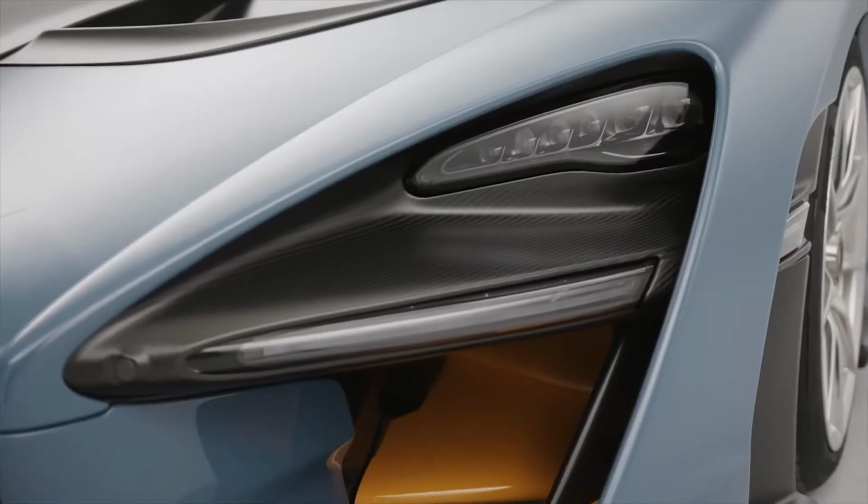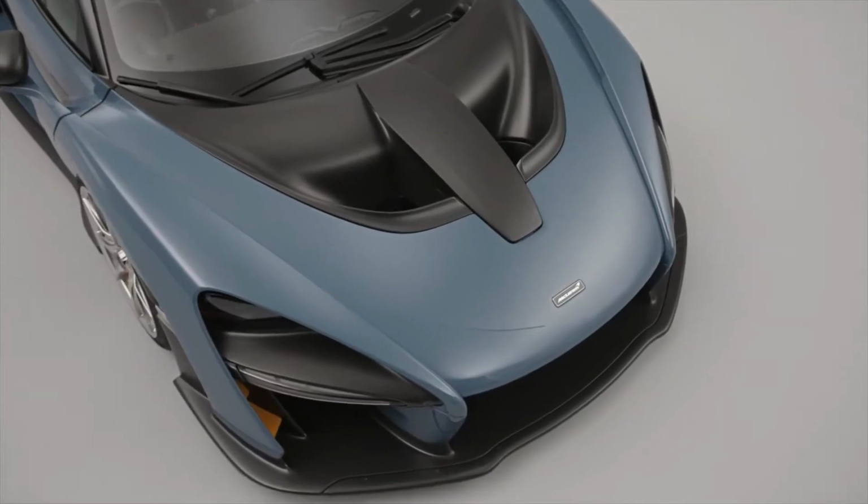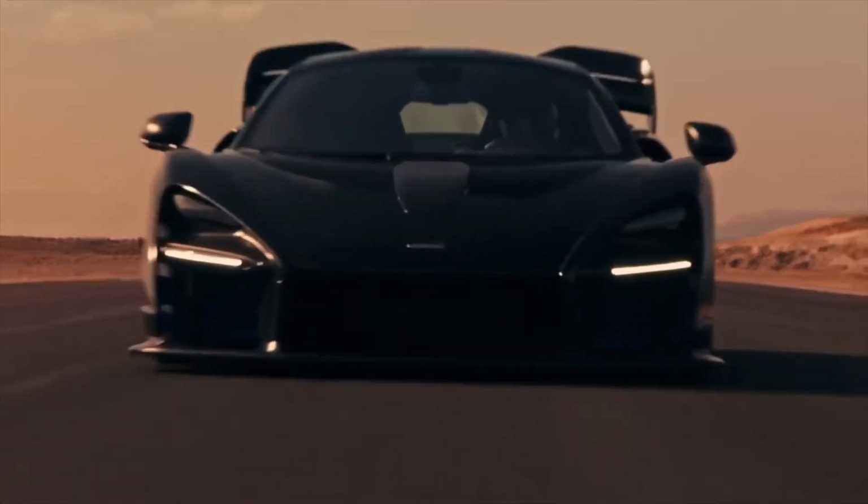The front active flaps vary the amount of downforce that is generated by the front end of the car, so the splitter system, and the flaps themselves spoil the airflow depending on the position that they're in. The DRS system is a drag reduction system that we have on the car.